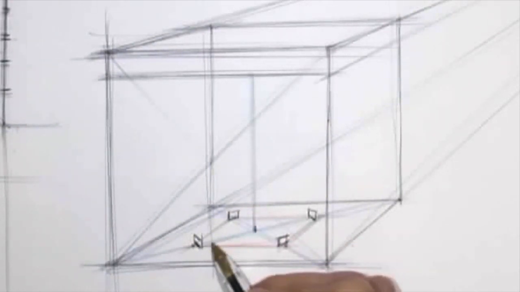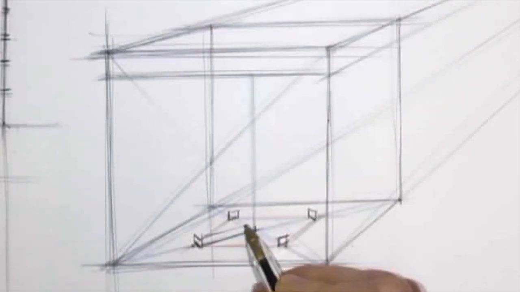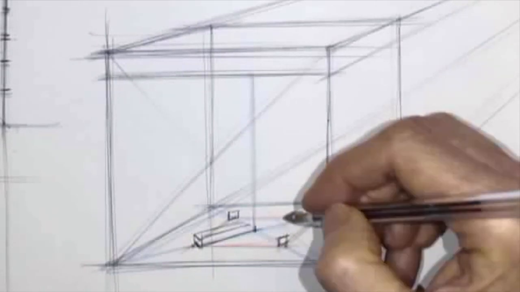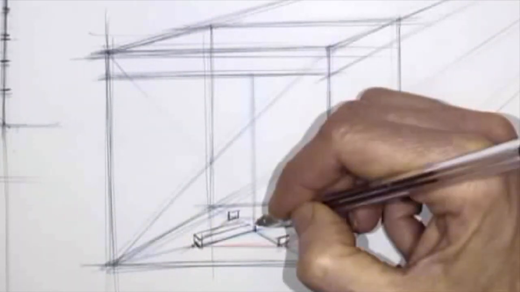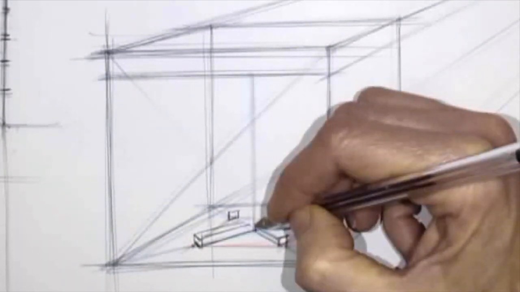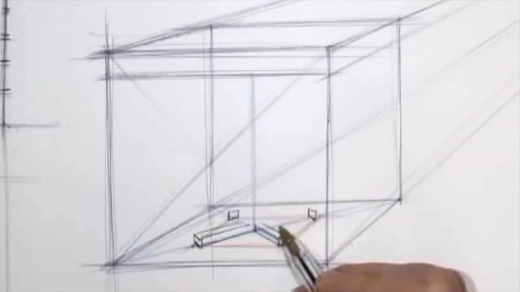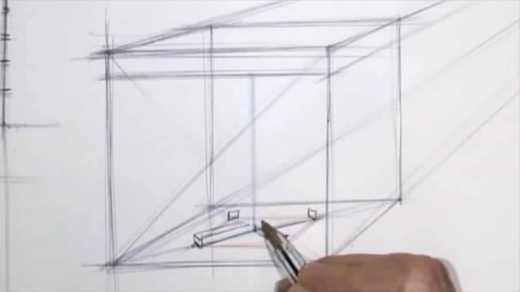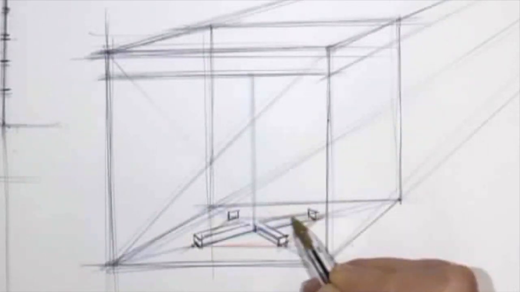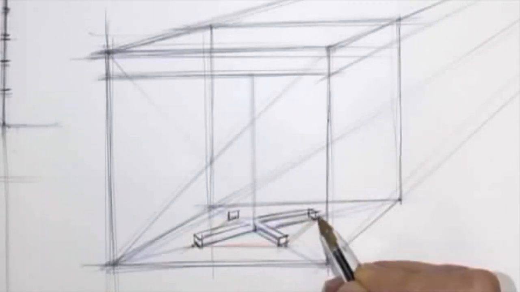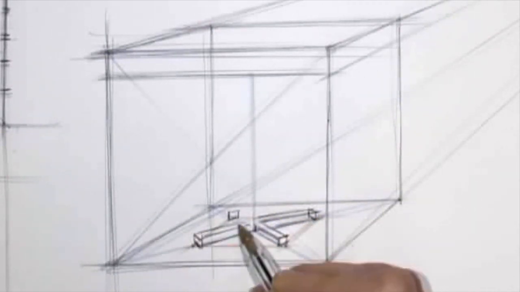And what we're doing is getting some practice at turning these boxes into furniture. It's important that we start to think about it now and relate that to the geometric shapes and the cube as well, because everything we draw is going to come from a cube.